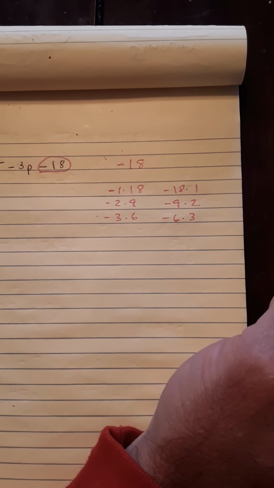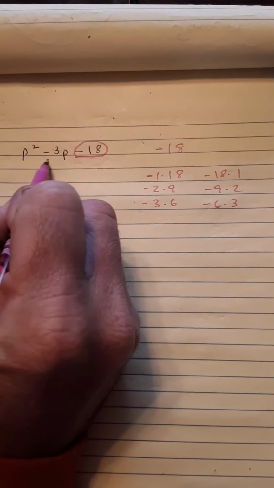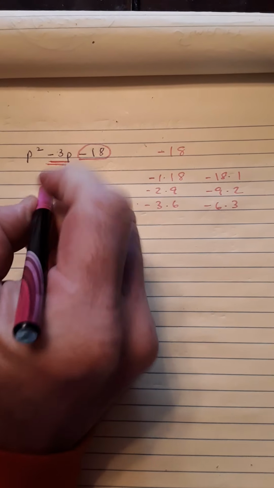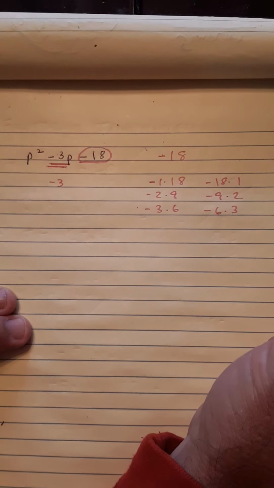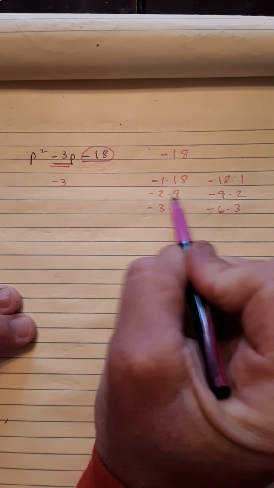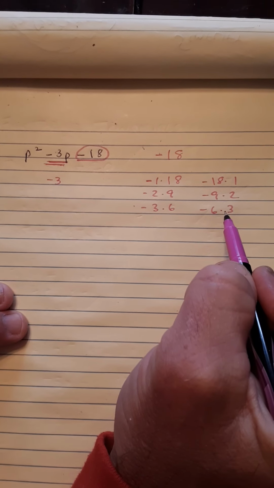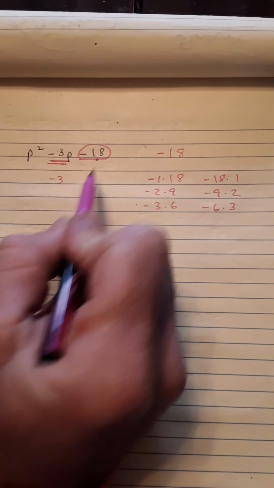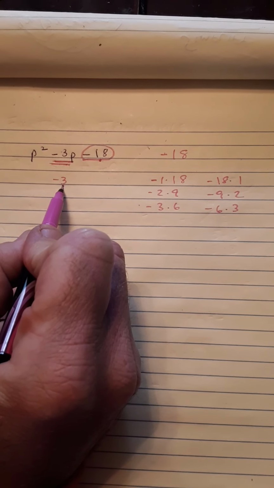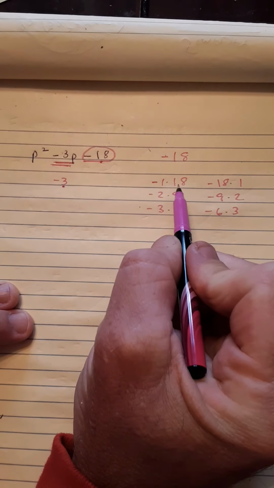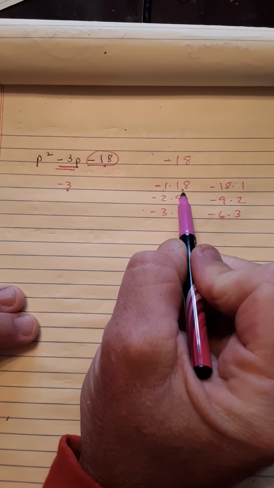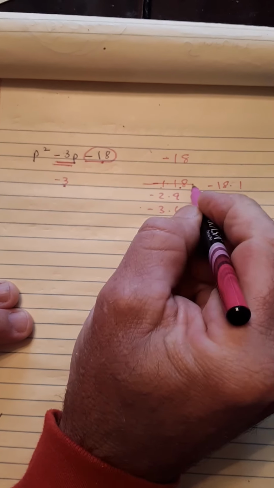And just like the previous problem, I want to look at that middle term. And that middle term is minus 3. So I want to know which one of these pairs of factors, when multiplied, give you negative 18, but when added together give you negative 3. Well, as I kind of go through here, negative 1 and 18, when you add them up, that's 17. That doesn't work.